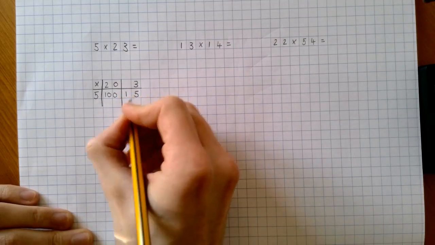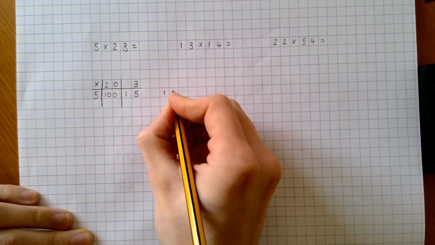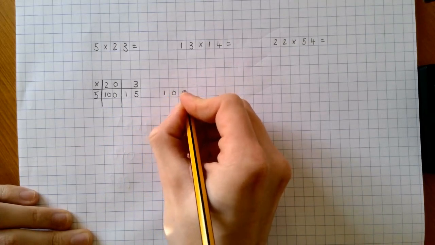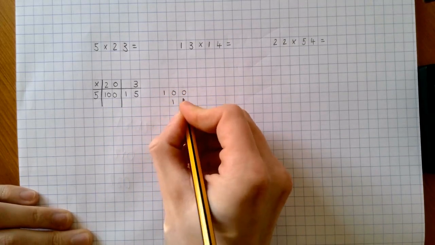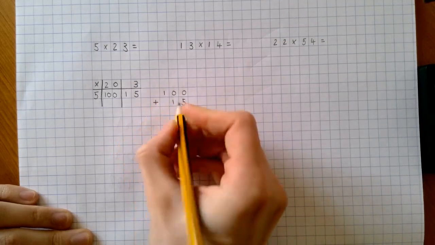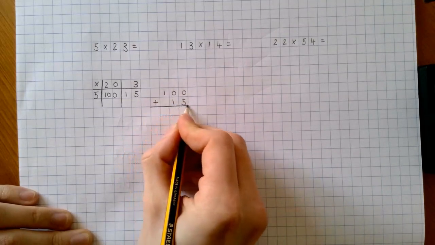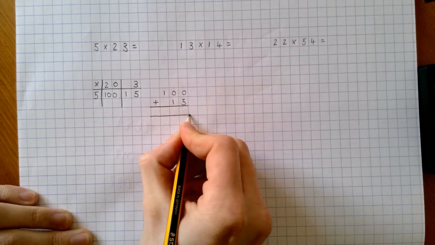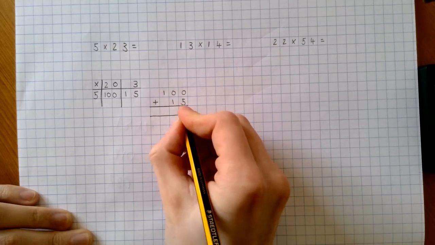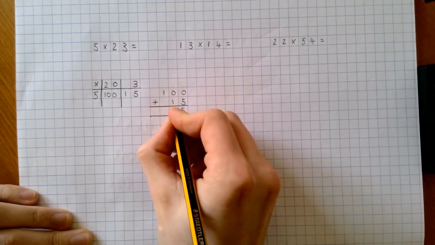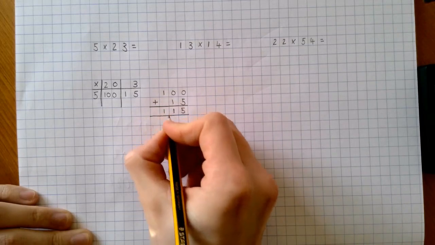And then we need to add them together, so we're going to use our column addition. Really try and make sure your work's spaced out nice and neatly, and that's going to avoid any unnecessary errors. We've got 5, 1, and then another 1, so our answer is 115.